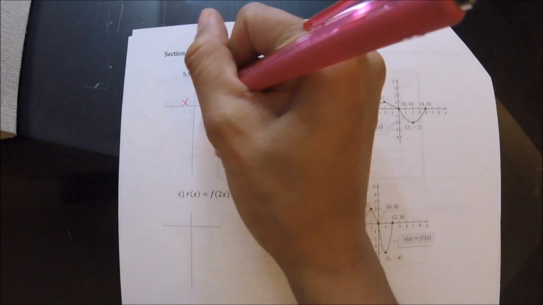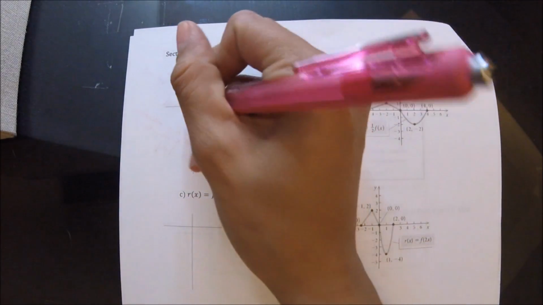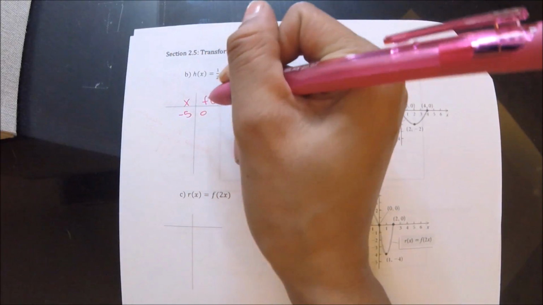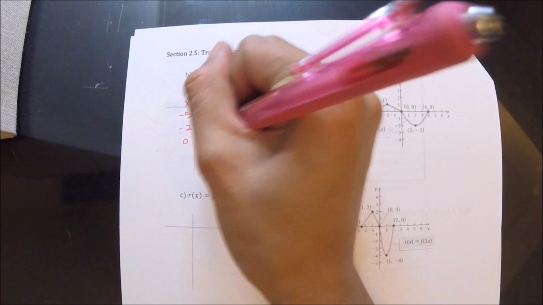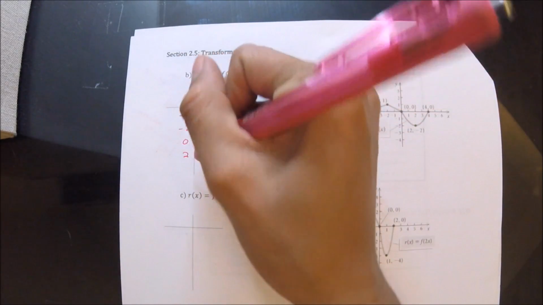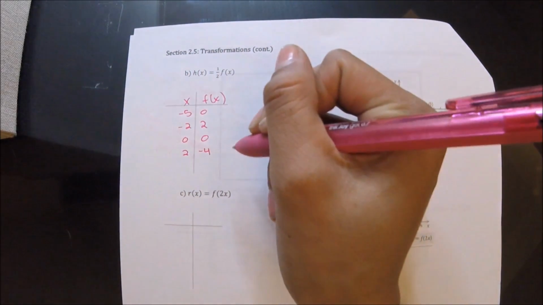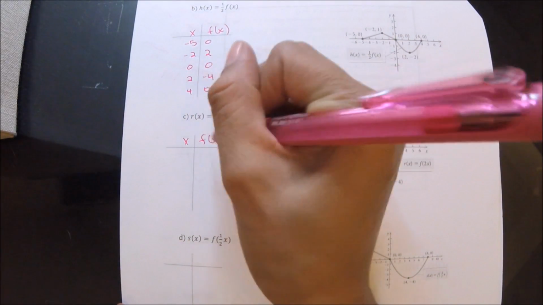And just to save time, I'm going to do it for all these as well. So for part B, x, f of x, the points were negative 5, 0, negative 2, 2, 0, 0, 2, negative 4, and 4, 0. I'm going to do the same thing here.